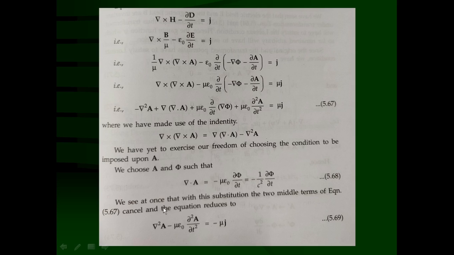We see at once that with this substitution, the two middle terms in equation 5.67 cancel and the equation is reduced to this. We are multiplying everywhere by minus 1, so the first term becomes positive, del square A. The fourth term becomes negative, that is minus mu epsilon 0 del square A upon del t square, which is equal to minus mu J, current density J. This is equation 5.69 we obtain here.